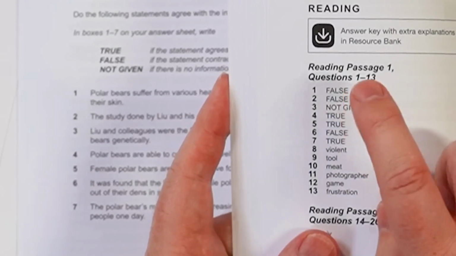So number 2, find the location, read it carefully, read the statement, hone in on the exact part of it, read it again, really think about, is this true, false, or not given, then decide the answer and keep going, keep moving on. Let's check if that is actually false. And it is false. Whew. I don't look silly in front of hundreds of thousands of people.